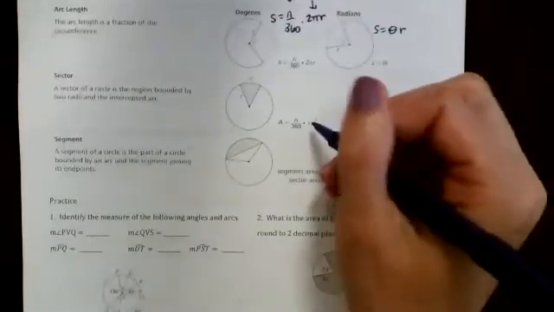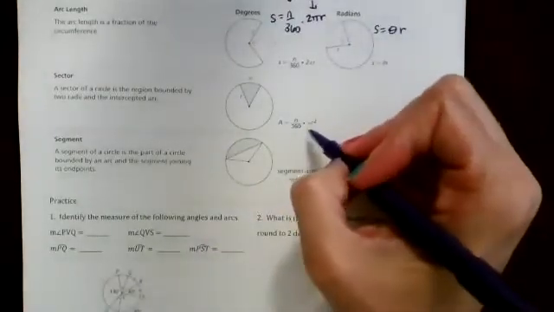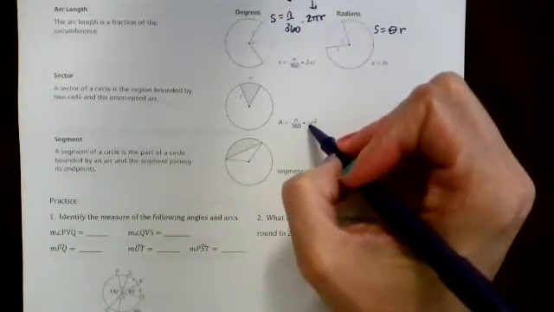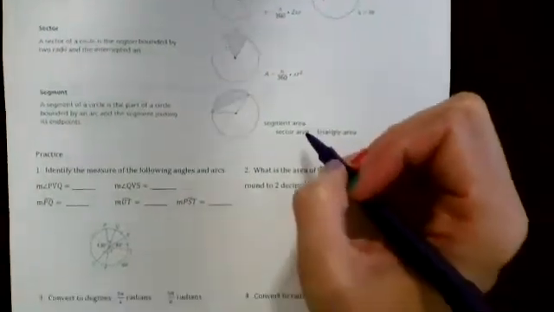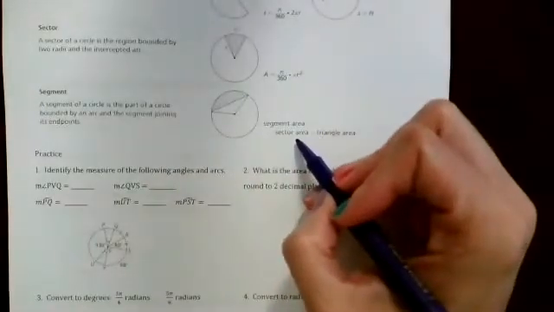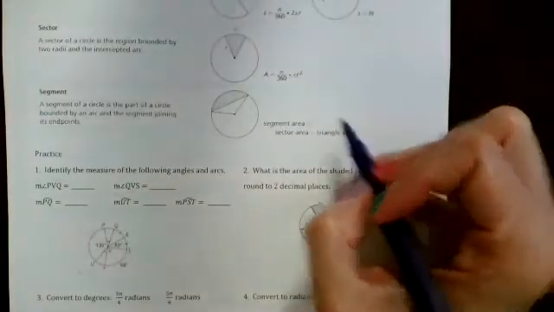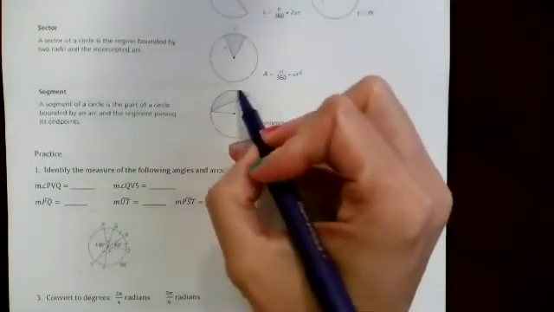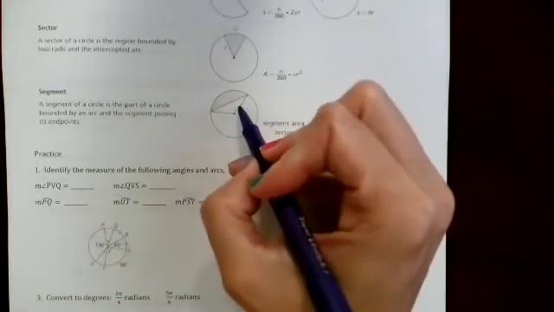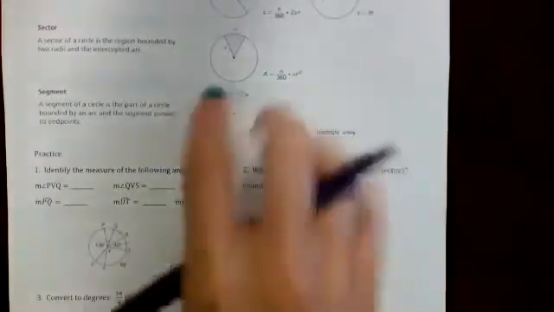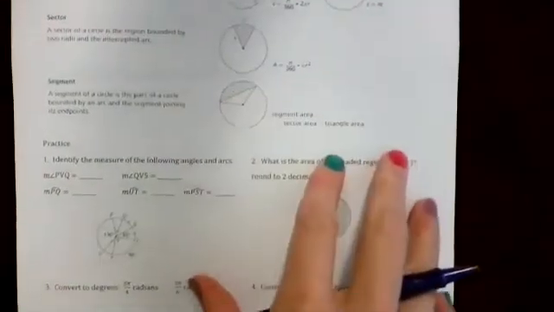Okay, for area of the sector, it's a fraction of the circle. So the pi r squared is the area of the whole circle. For area of the segment, segment was sector minus triangle, because you basically have this sector, which is like a piece of the pie, and you're cutting out the triangle to find the shaded part that would be left over.